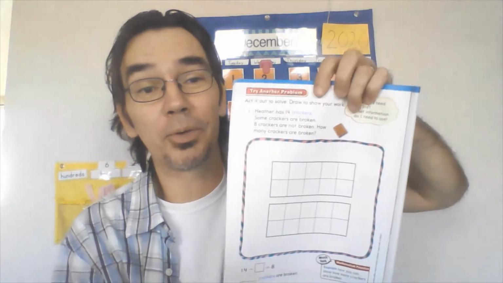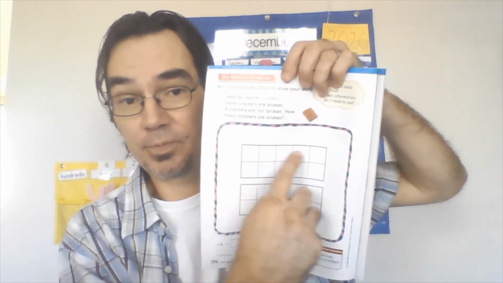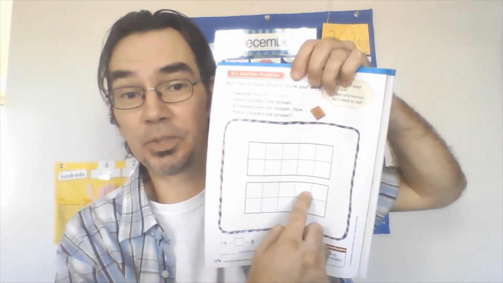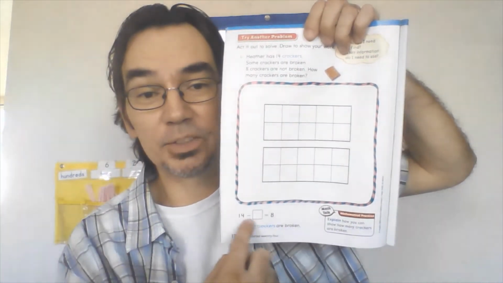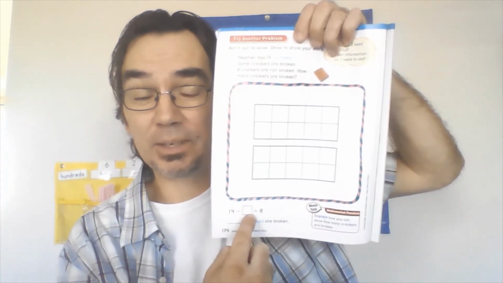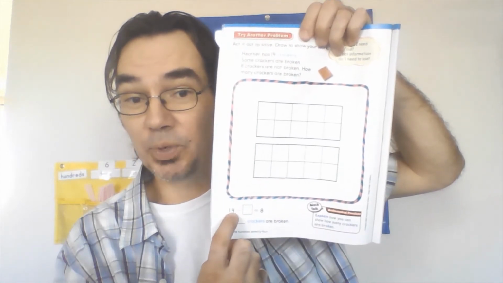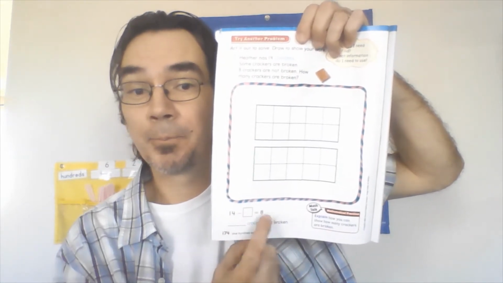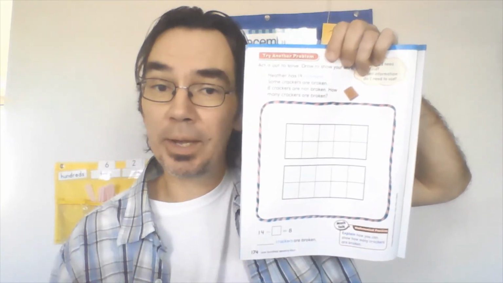So we have to figure out how many are broken. So she has 14. 8 are not broken. So fill up 14 of these boxes with a dot or whatever, and then take away 8 of them. See what you're left with. And here's the problem right here. You write the answer right there. Okay? You're going to find that missing number. You can even start at 8 if you want, and then count on to 14. So either way, you can take 14, subtract 8, or 8 plus something equals 14. You can count on. Either way, it's up to you.